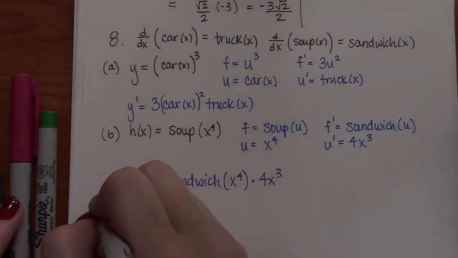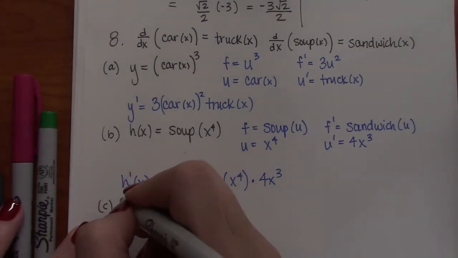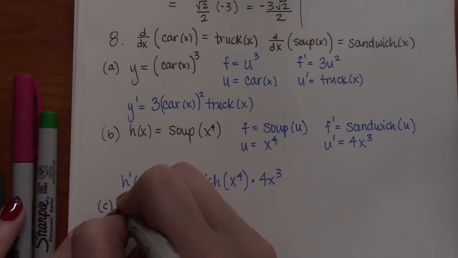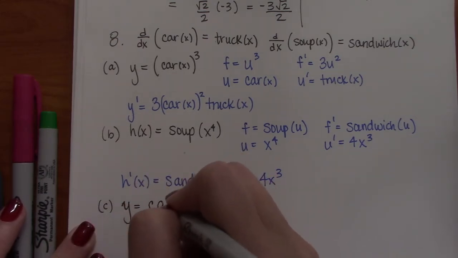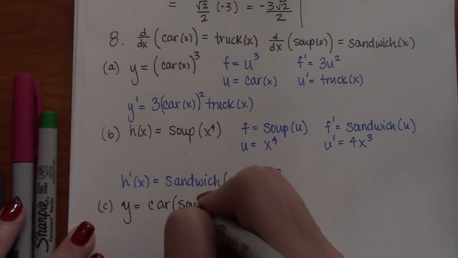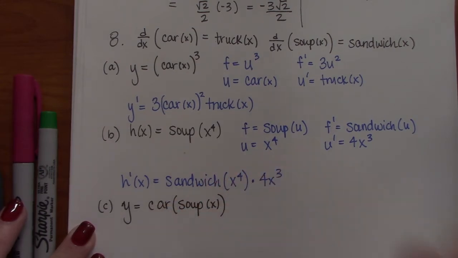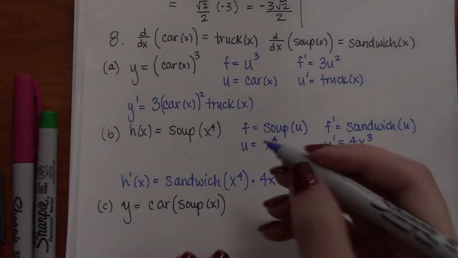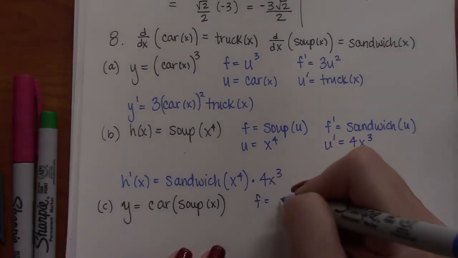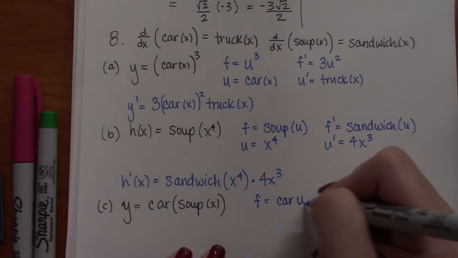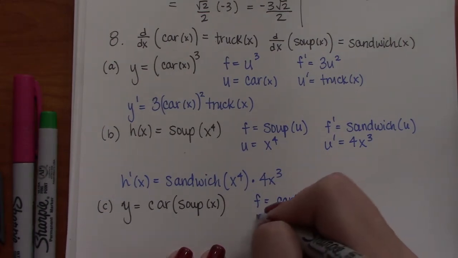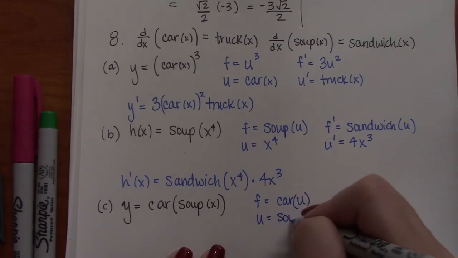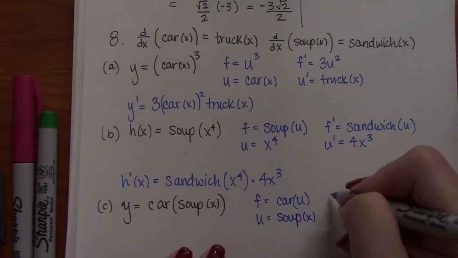And the last one, it's my favorite one, is y equals car of soup of x. So here, the outside function is car of some stuff. The inside function is soup of x.